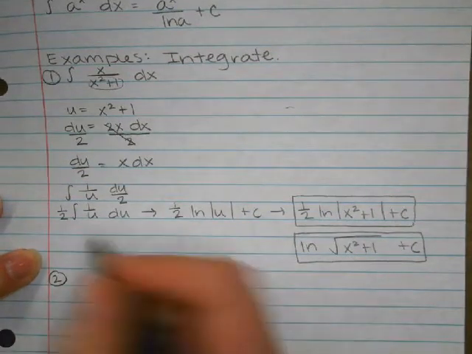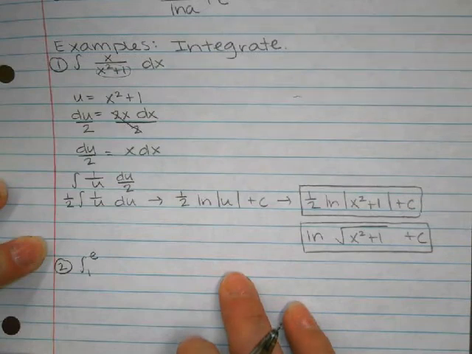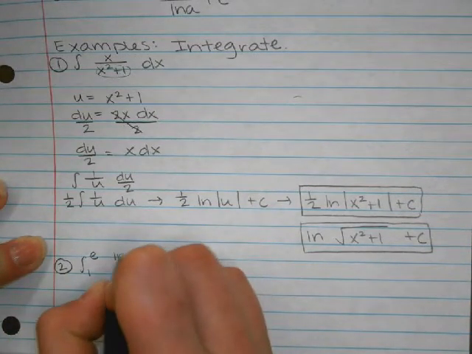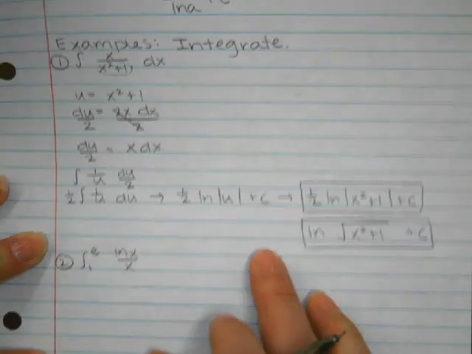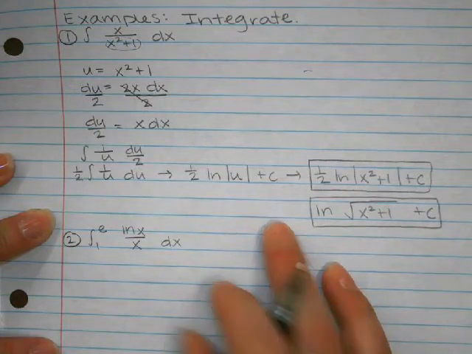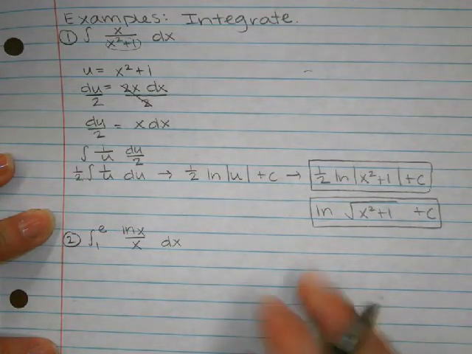Okay, let's do problem 2. This one's going to be a definite integral, and we're going to evaluate from 1 to e of ln x divided by x dx. So again, I have to think about what the inside function is versus what could be the derivative of that inside function.